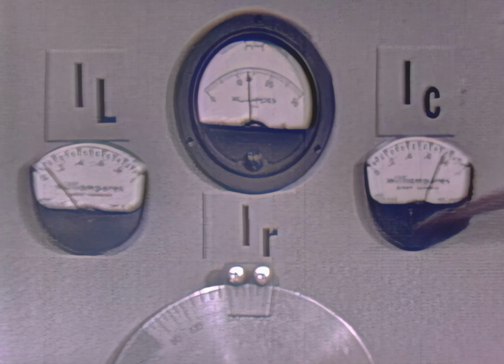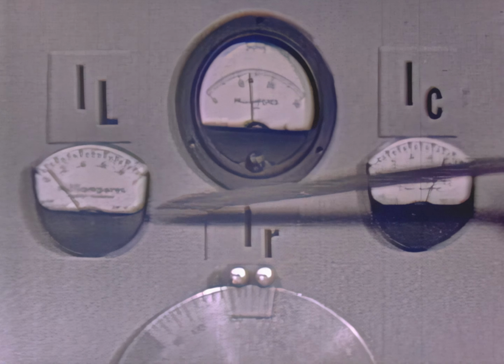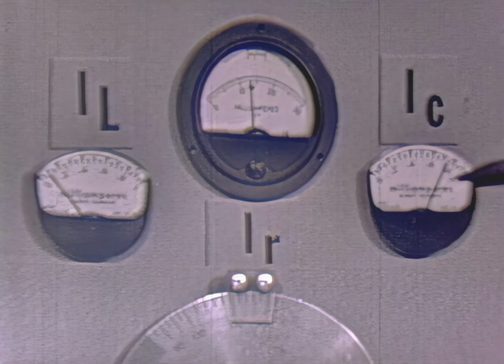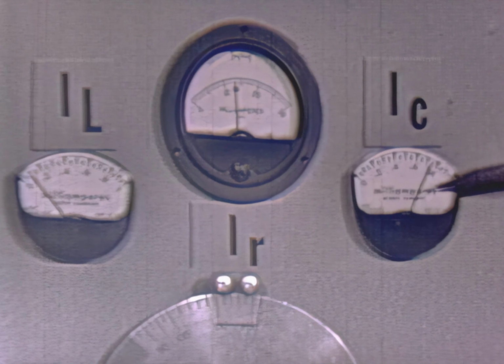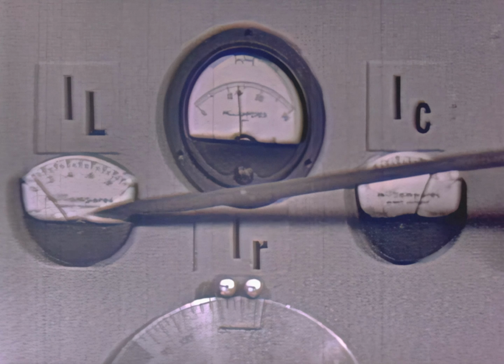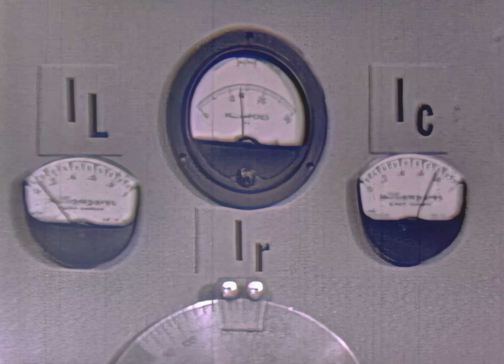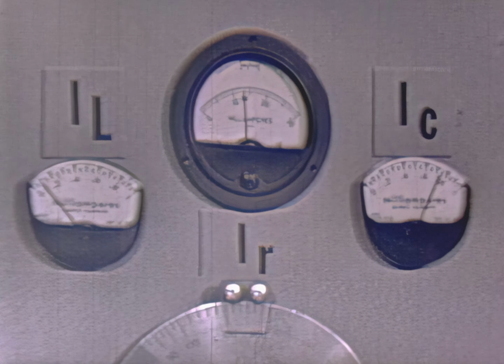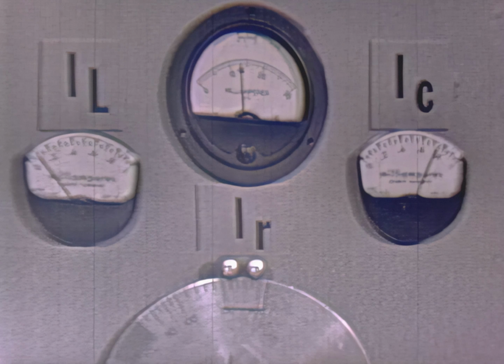Well, now I want you to observe these meters closely. I'm not so much interested in determining the actual value indicated on the meter as I am for you to watch the action between the meters. Now observe IC and IL and IR as I decrease the frequency applied to the circuit.